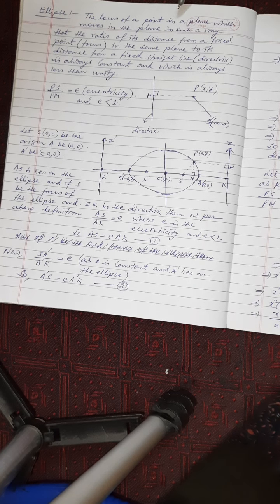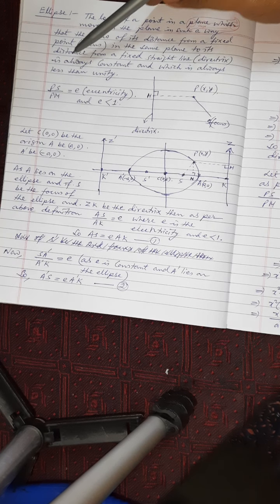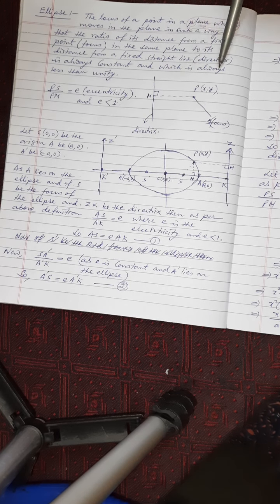The locus of a point in a plane which moves in the plane in such a way that the ratio of its distance from a fixed point called focus in the same plane to its distance from a fixed straight line, which is called directrix, is always constant and which is always less than unity.